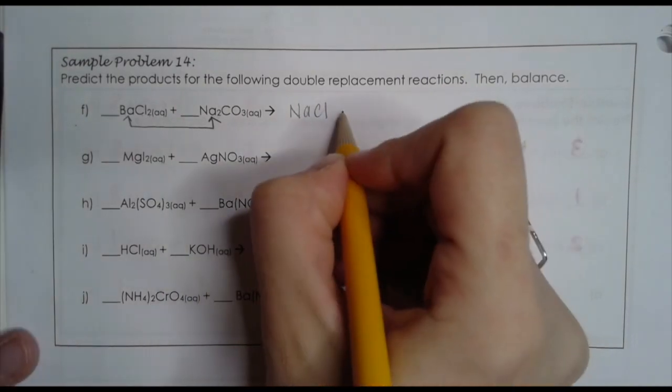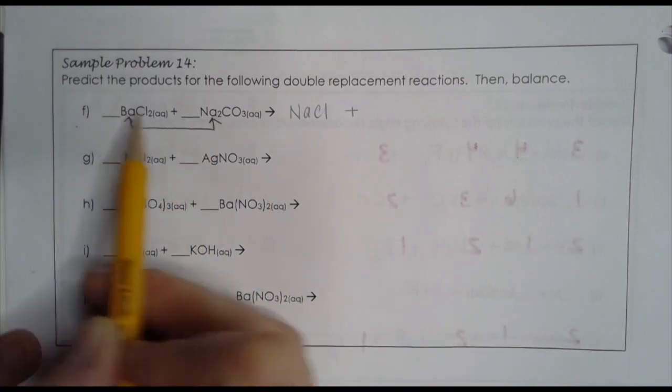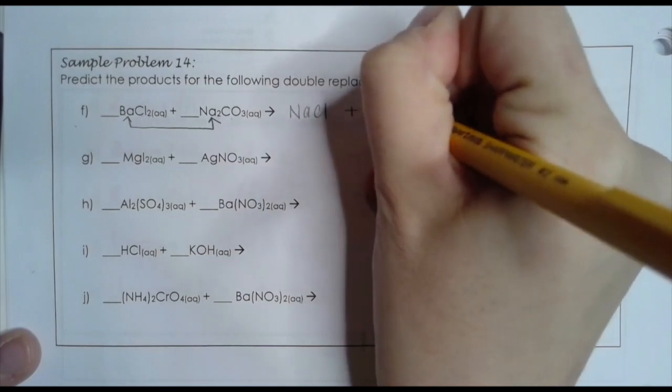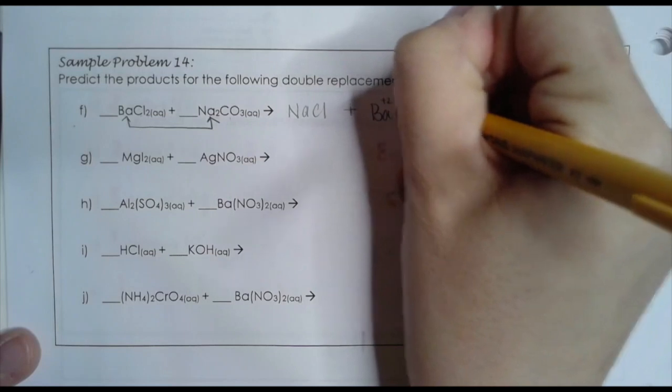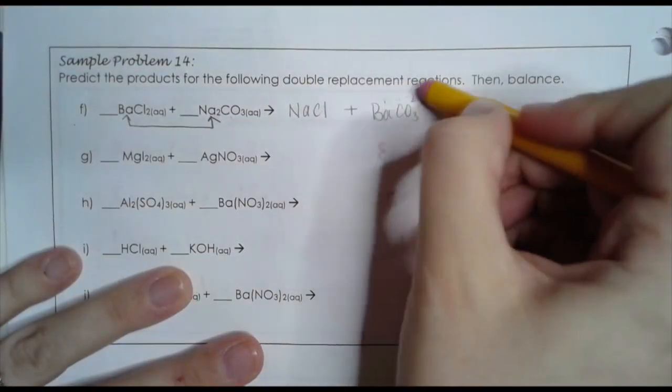So there's my first product. And I'm going to combine barium with carbonate. Barium has an overall charge of +2. Carbonate is -2. So actually those will cancel one another out.